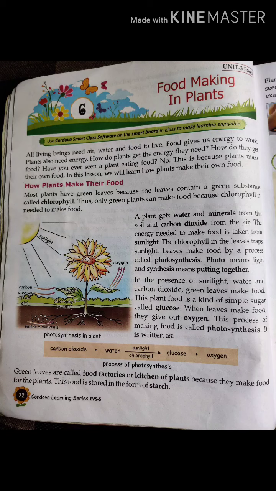A plant gets water and minerals from the soil and carbon dioxide from the air. The energy needed to make food is taken from sunlight.